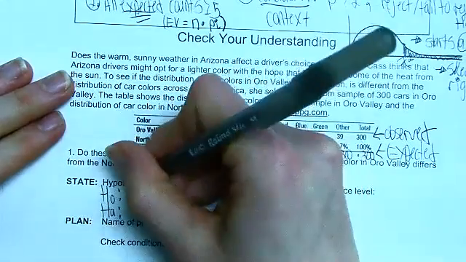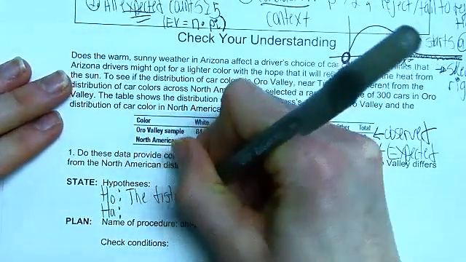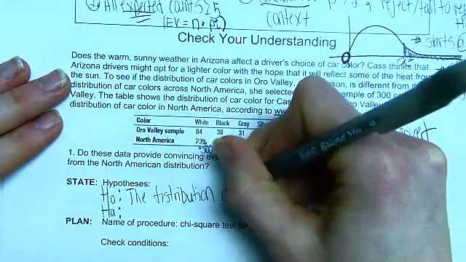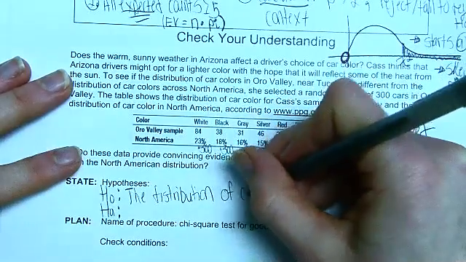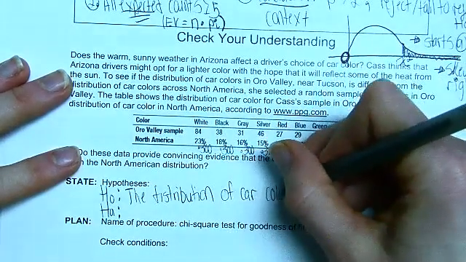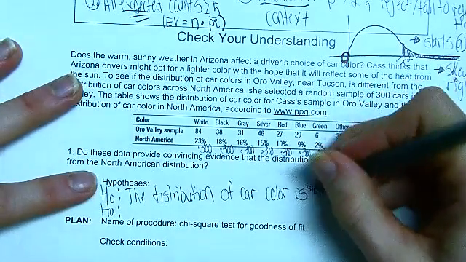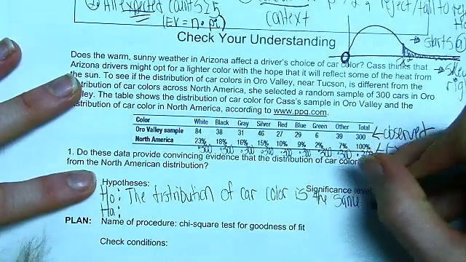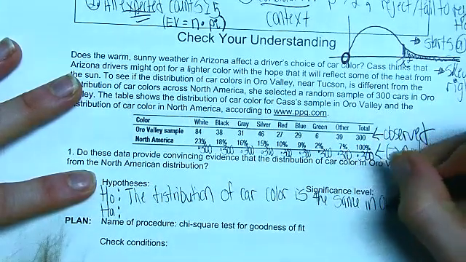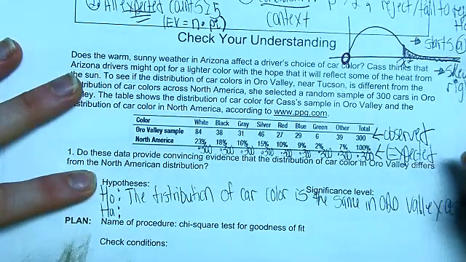Your null hypothesis is always the distribution of car color. We're going to assume is the same in Oro Valley as North America.